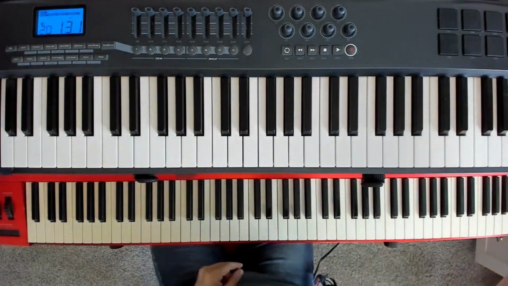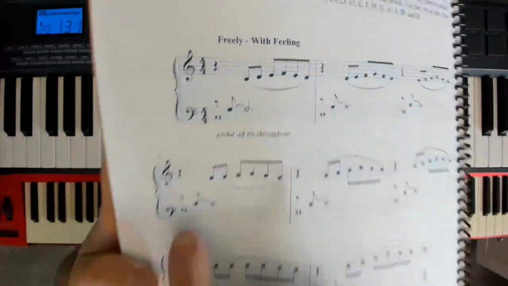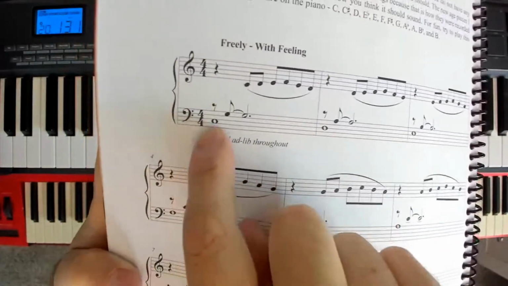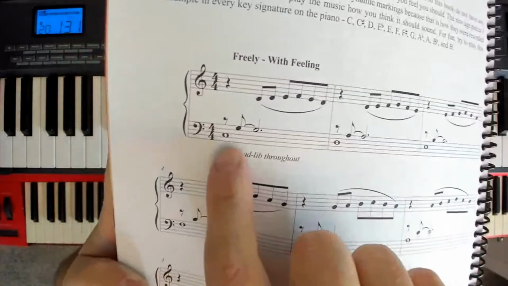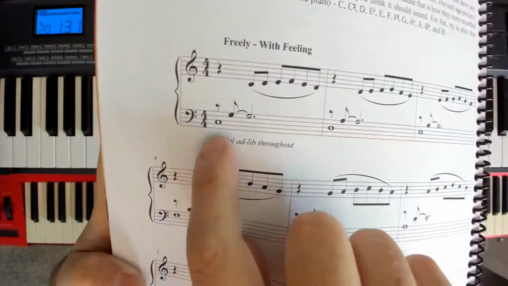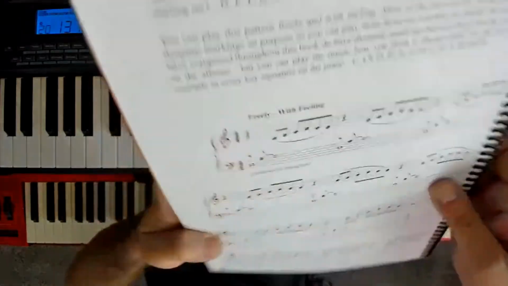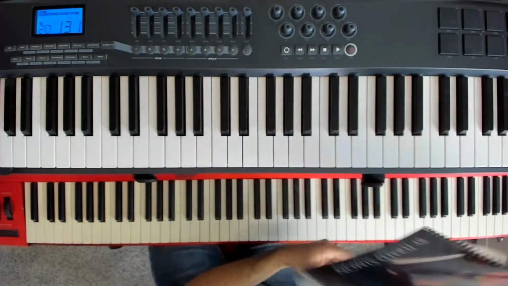Now, the way it's notated on page 30 right here, I'm actually holding down the pinky. So I'm playing C, D, E, F, G, A, moving up according to the C major scale. But right here is a whole note, and then my thumb is going to hold that down for the rest of the time. Let me play this for you. You can hear how it sounds.